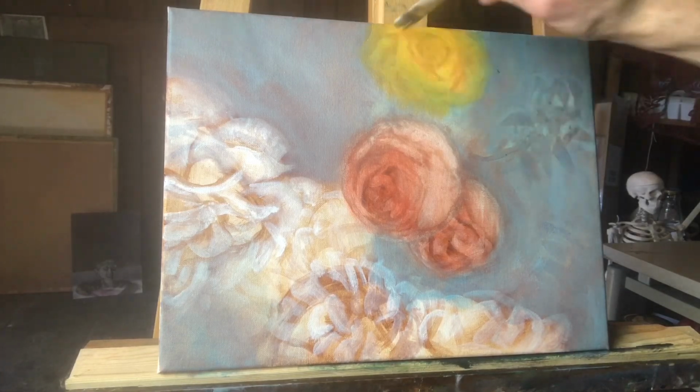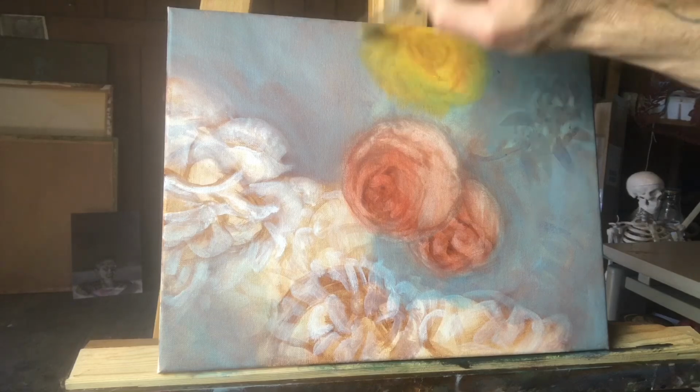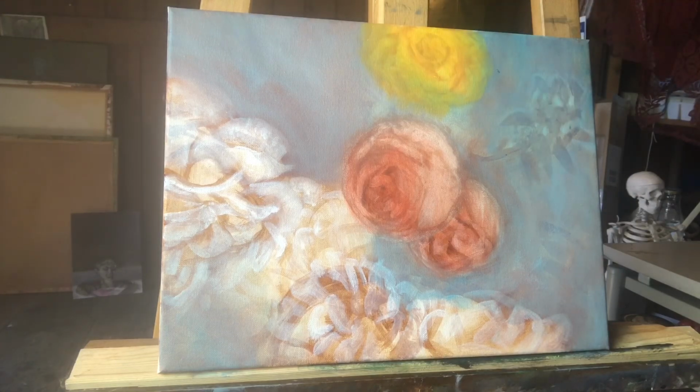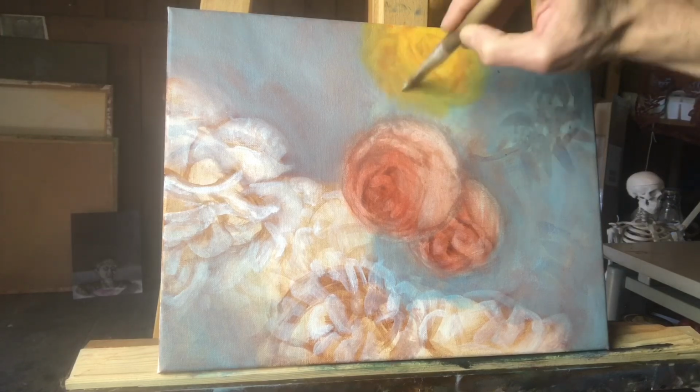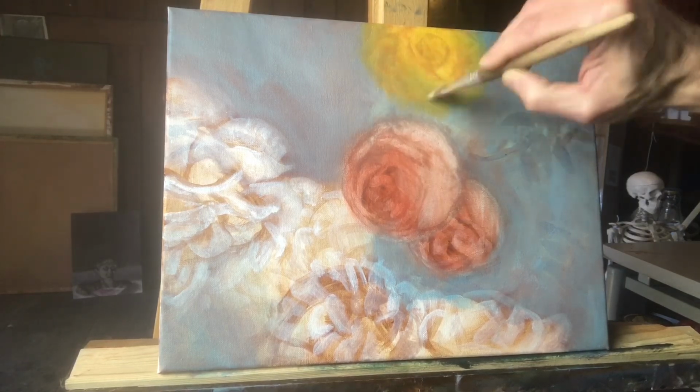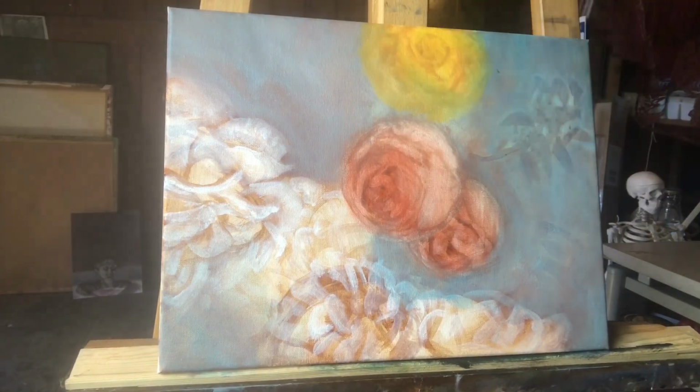And so we're going for those nuances right away. I don't want to do all of that, mix every single tiny color on the palette. And again, this is just my technique.